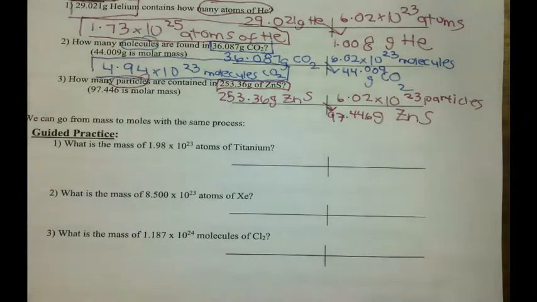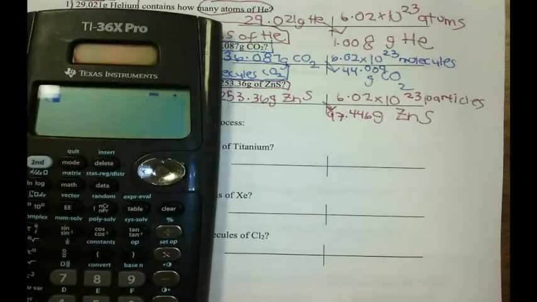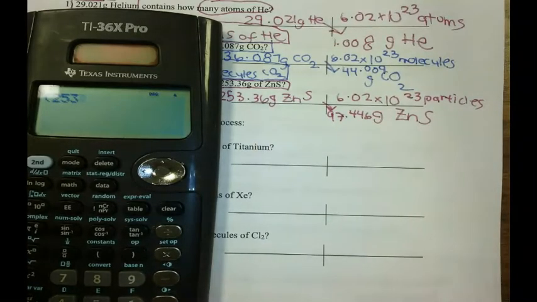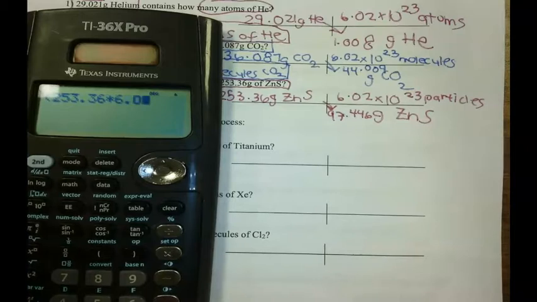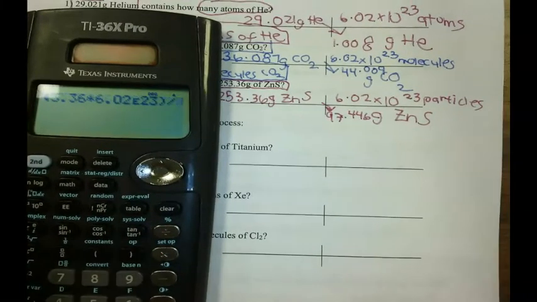See, these are all very similar to solve. Just have to know how to put them together. We're going to do the same exact thing. I'm going to open a parenthesis, and I'm going to just take the numbers in the top and multiply them. Times 6.02, close your parenthesis, divided by 97.446. Hit enter. Okay, so my answer is 1.57 times 10 to the 24th power.